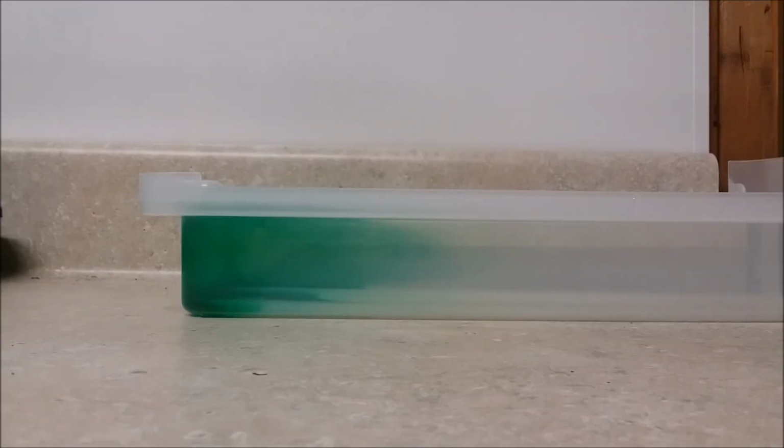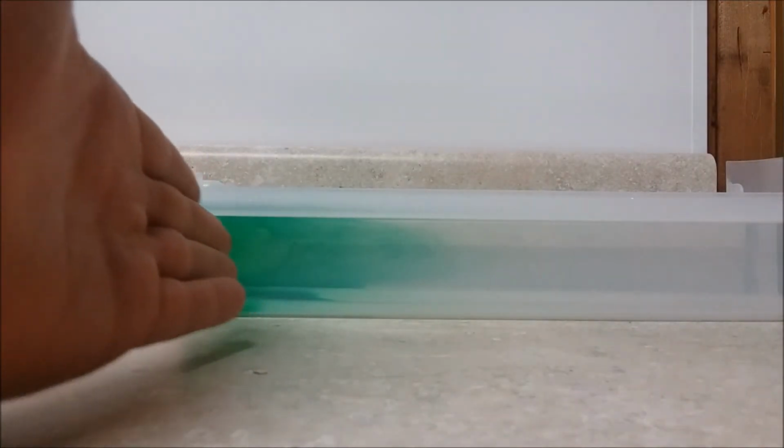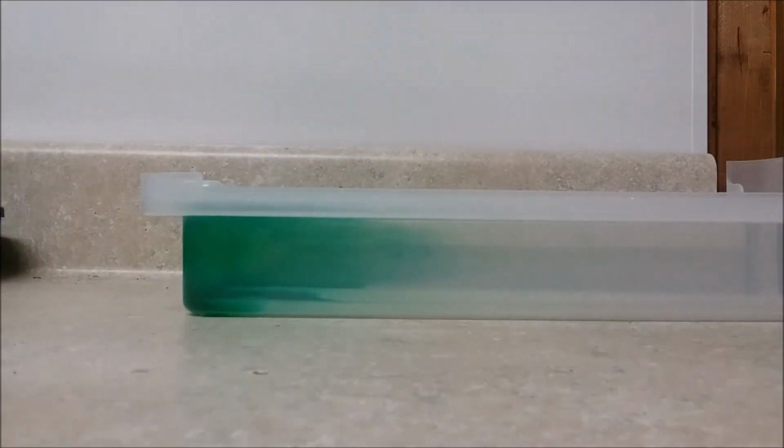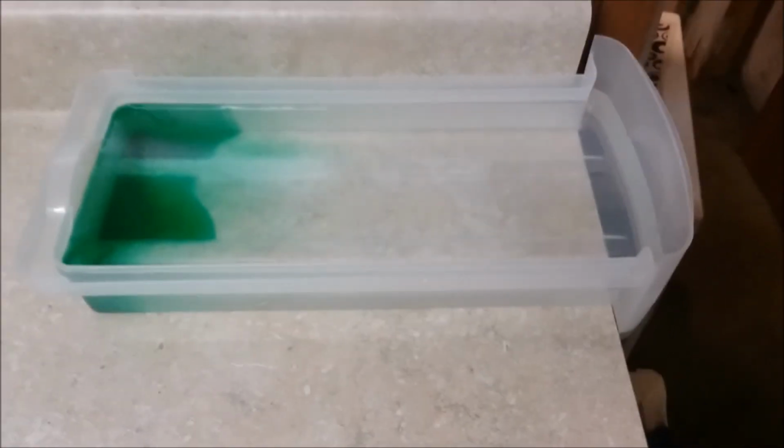Alright, so I'm back about half an hour later. And as you can see, a lot of the dye has sunk to the bottom. And it's basically stayed on the left side since, again, there's no convection because there's no ice. So it's moved over a little bit. But as you can see, the opposite end is still quite clear. Just goes to show the power of convection.